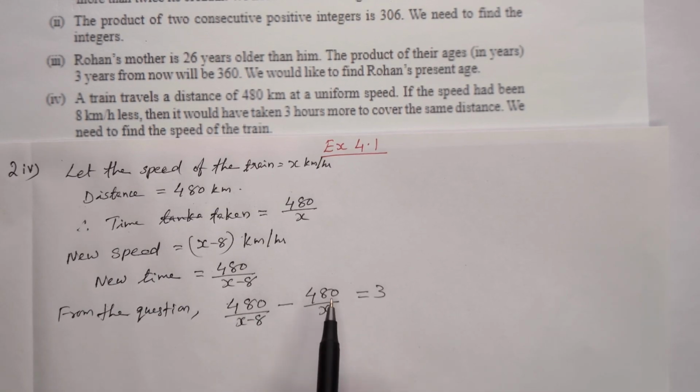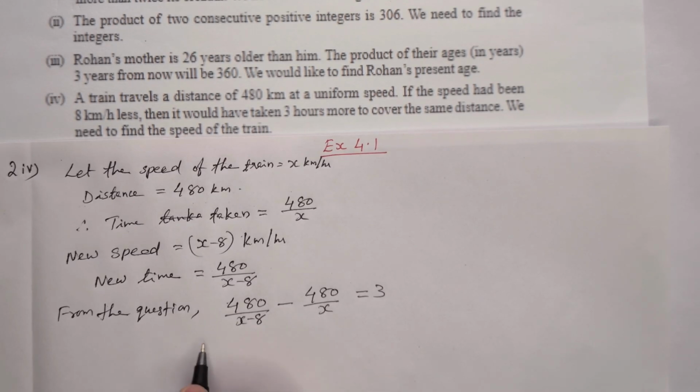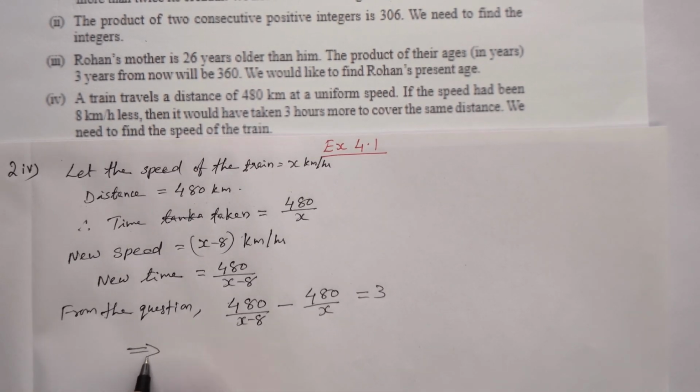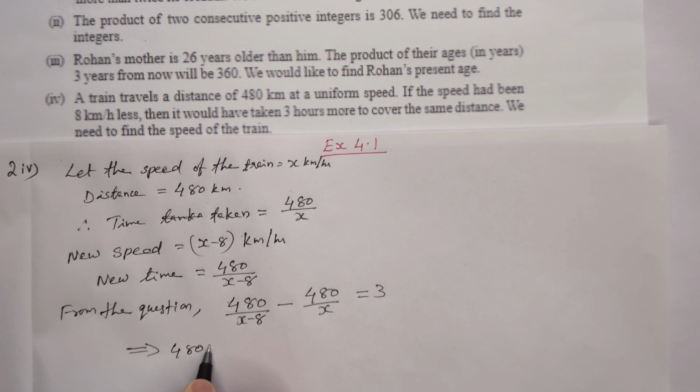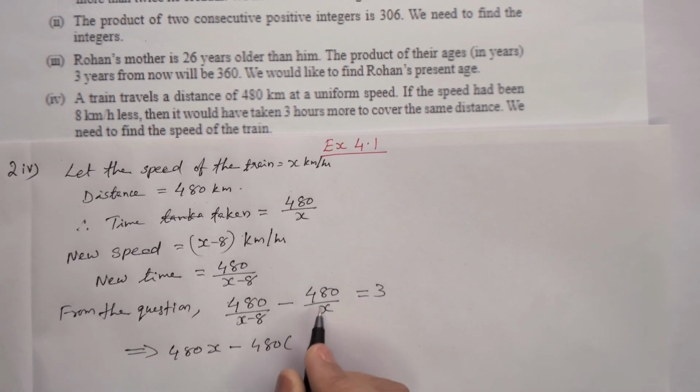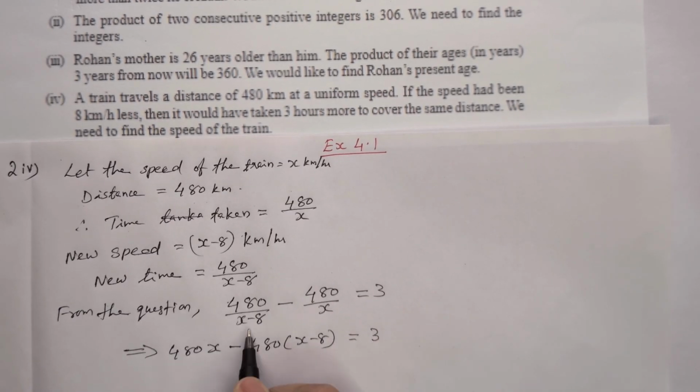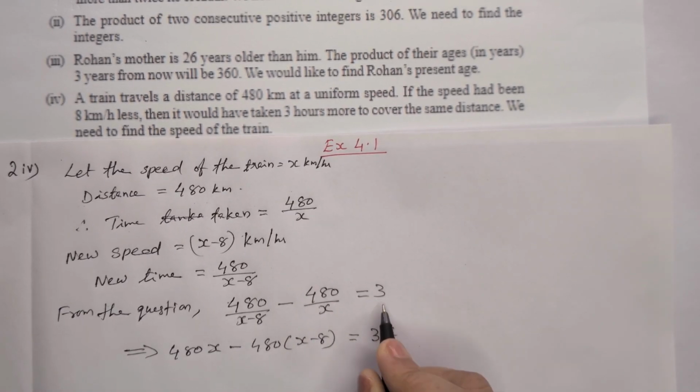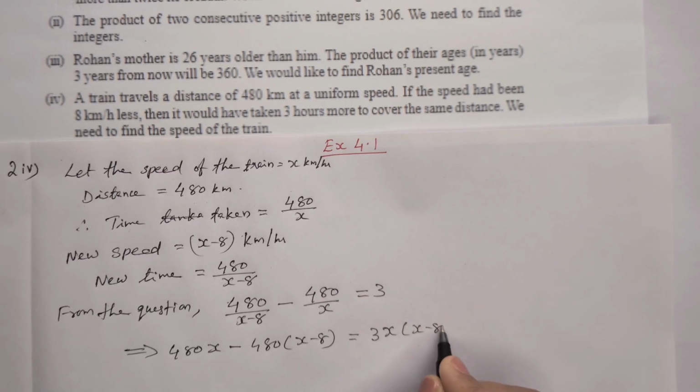Then we have to make this in the quadratic equation form. For that, we take x minus 8 and x as the LCM, which implies 480x minus 480 into x minus 8 is equal to, cross multiplying the denominators, 3 into x into x minus 8.